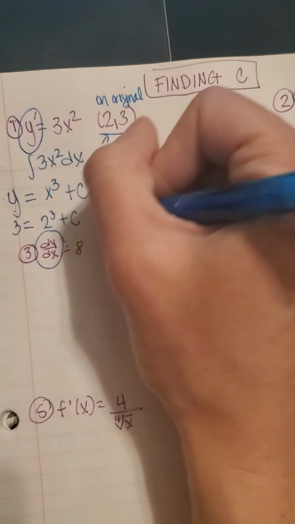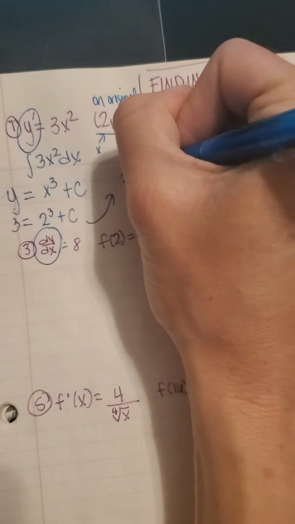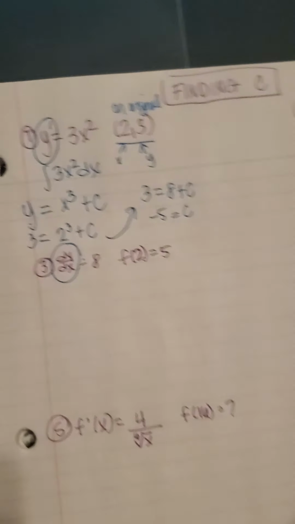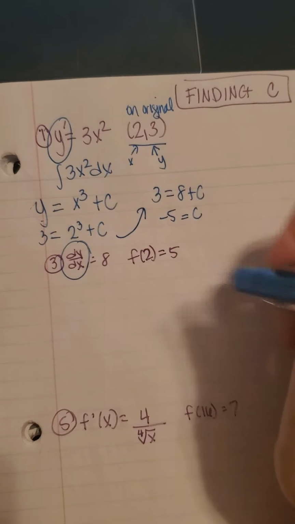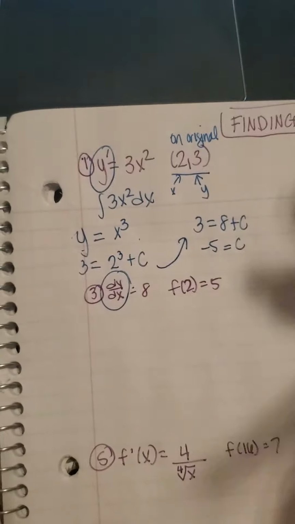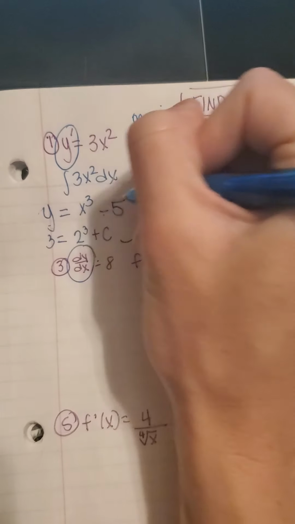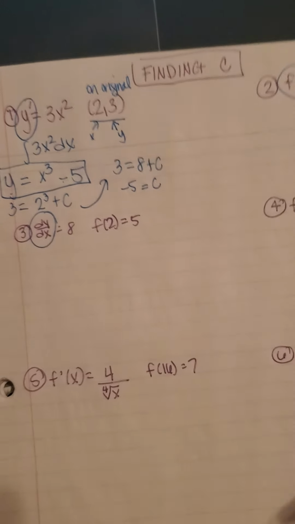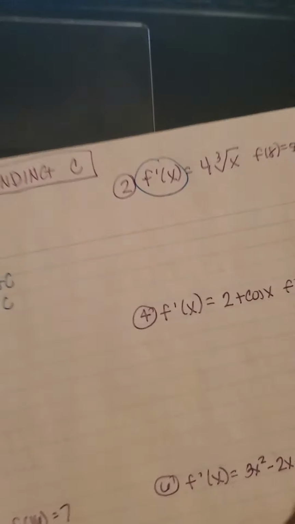So I get 3 equals 8 plus c. If I subtract 8, that makes that minus 5. I do not feel like writing this entire equation again, so I'm going to put minus 5 where the c used to be. And there's my original function.